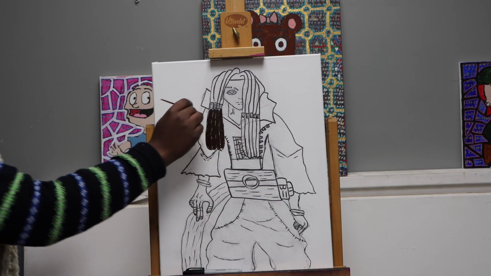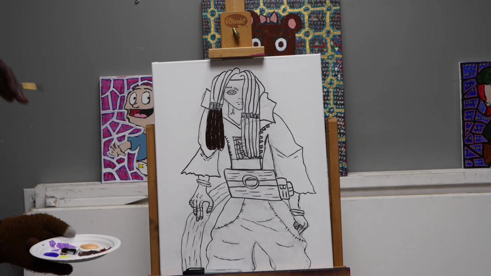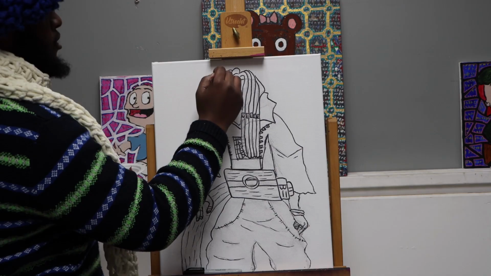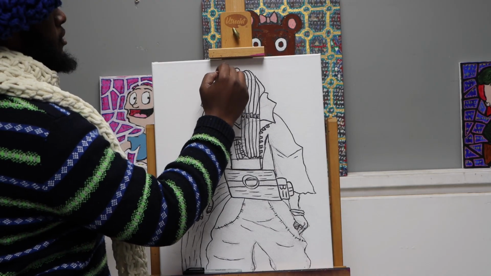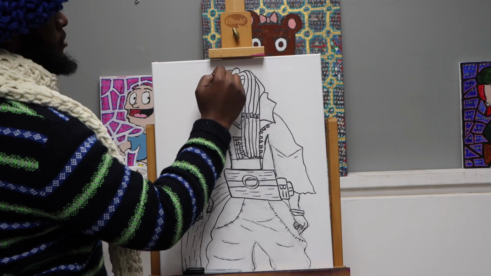Separate thing. You see how I left a little bit of white there? That white that I'm leaving right there will be used for when I re-outline after the painting dries. So you're going to do the same thing over on the top part of his head, and you're going to skip this middle portion because that's where his bangles go.